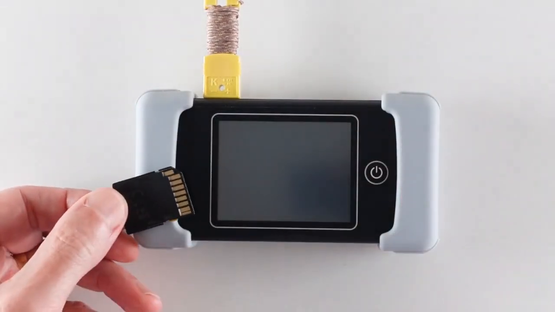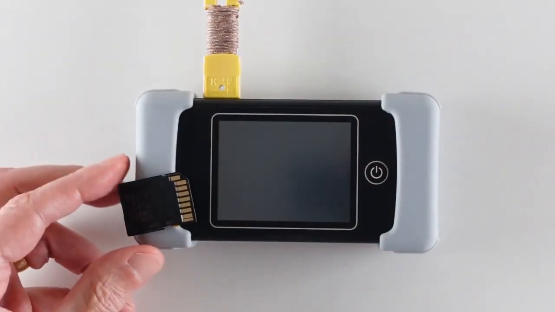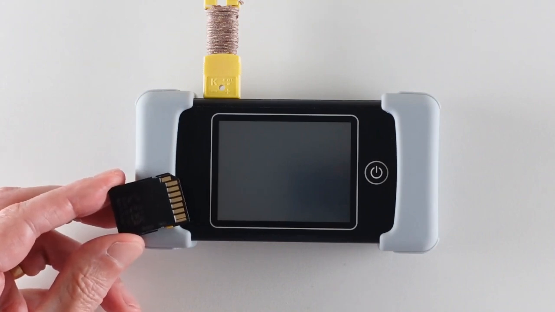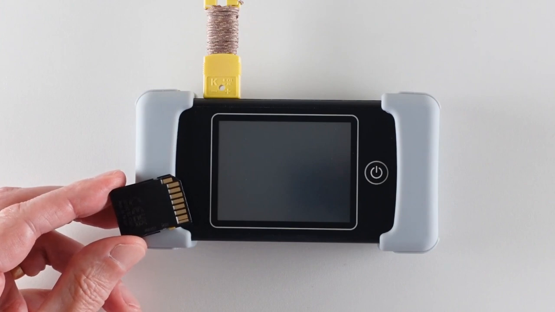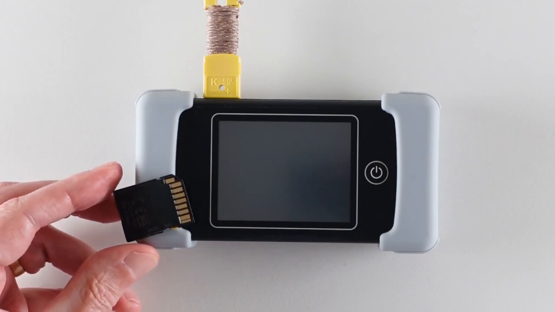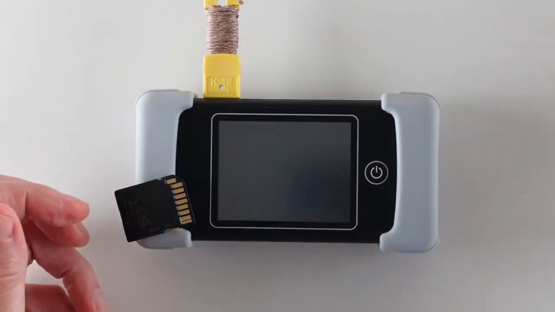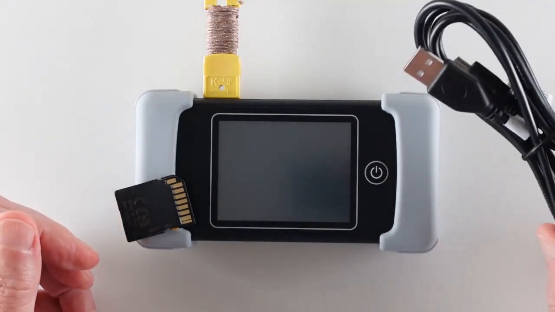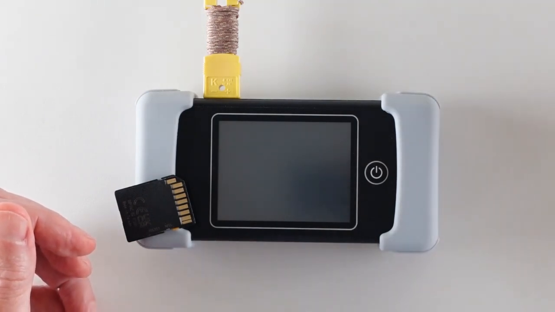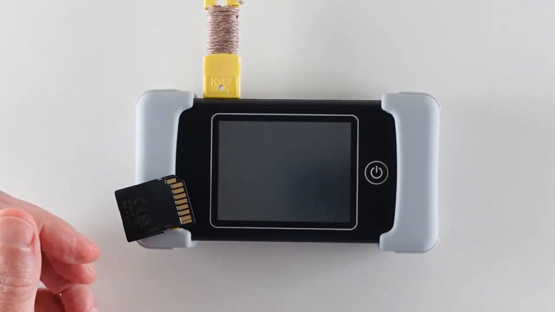Simply use an SD card reader in the PC to access the files. They are comma-separated text files and they are compatible with spreadsheet software such as Excel. If you prefer to log data directly to the PC, you can use the USB cable that's supplied and the free Excelog software to collect temperature readings in real time. There's a link to the software download page on the Calyx website in the description.